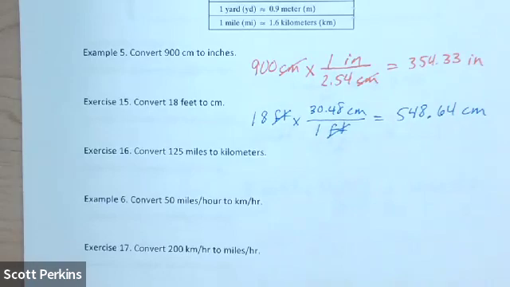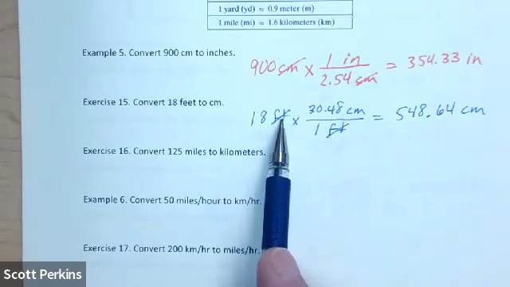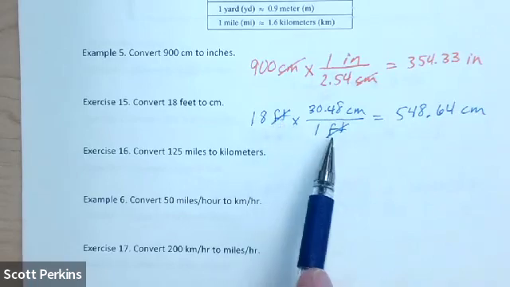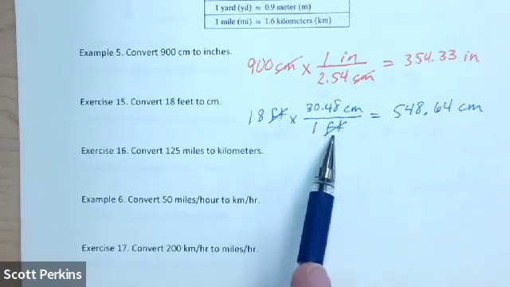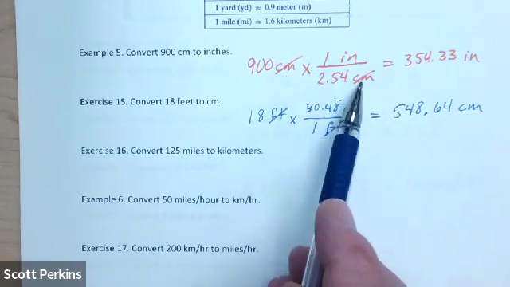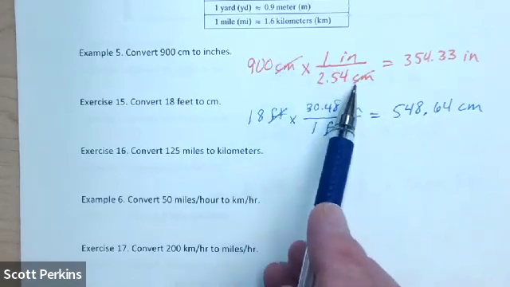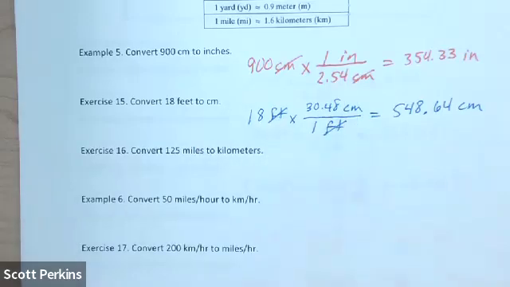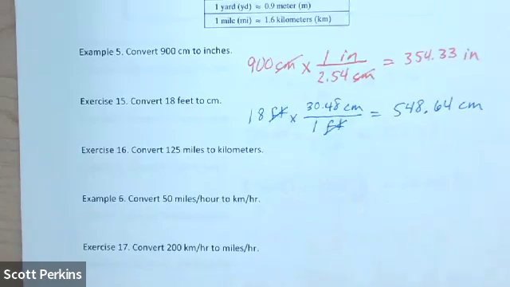Exactly. Because I start with feet, I don't want feet anymore. So that's why I put the feet in the bottom. So these will cancel. Previous problem, I started out with centimeters. I don't want centimeters anymore. So I put them in the bottom. That way the units cancel. And then that tells you what to do with the number values. Make sense? Awesome. Great clarification question. I love it.